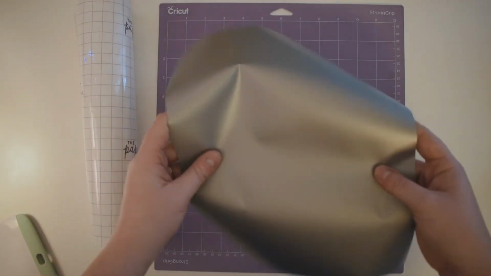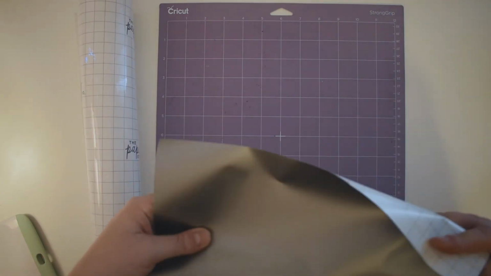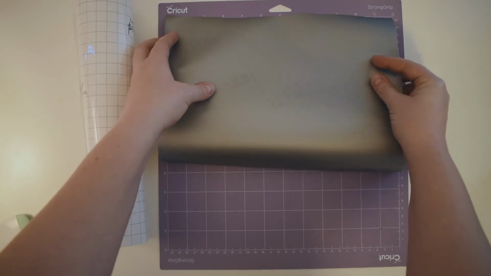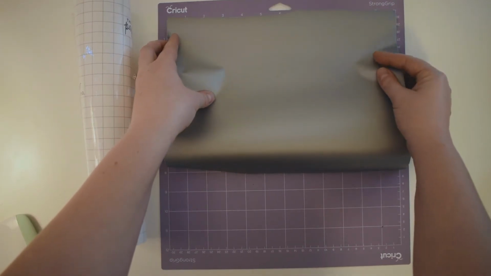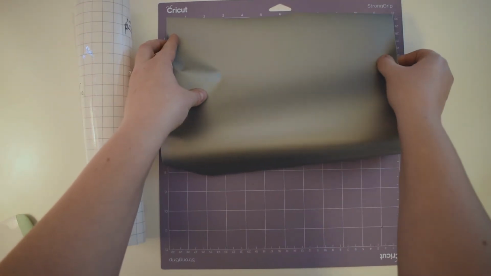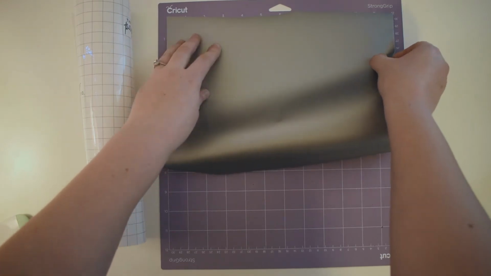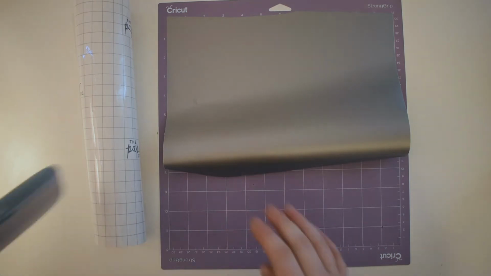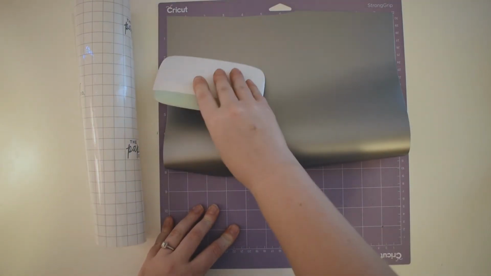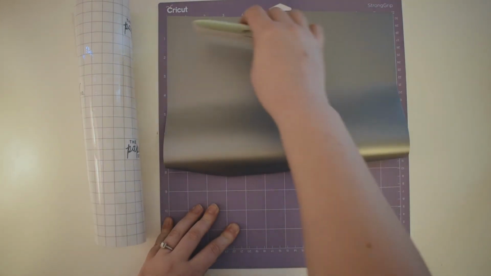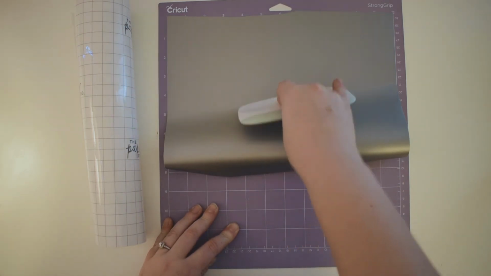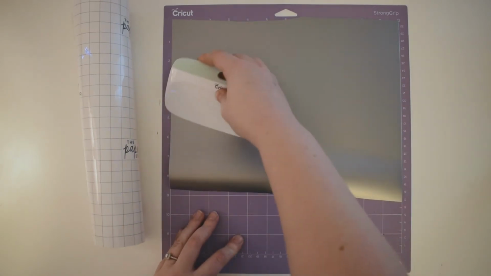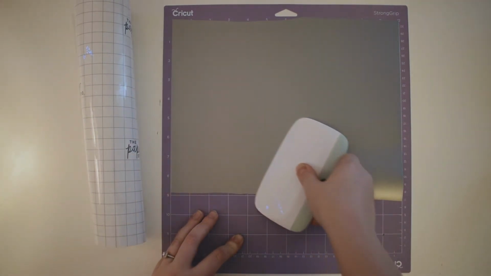So you're going to take your vinyl and just put it on your mat. The biggest thing here is just make sure that you have the area covered. And then you'll take your scraper and make sure it's on there. You want to make sure there's not any bubbles when you're doing this in your vinyl.